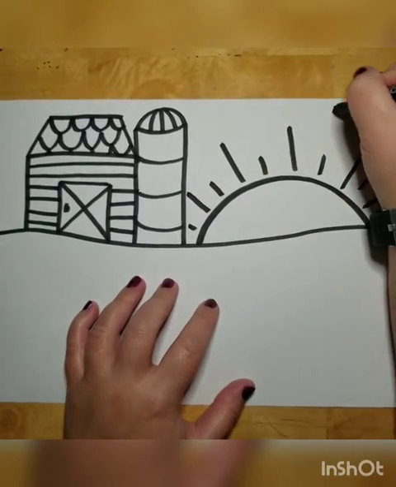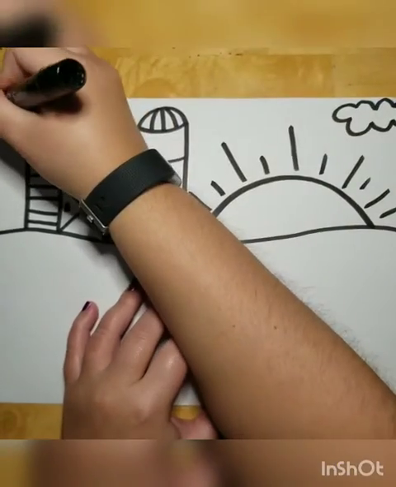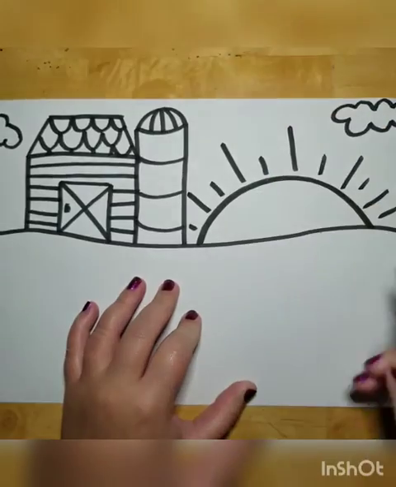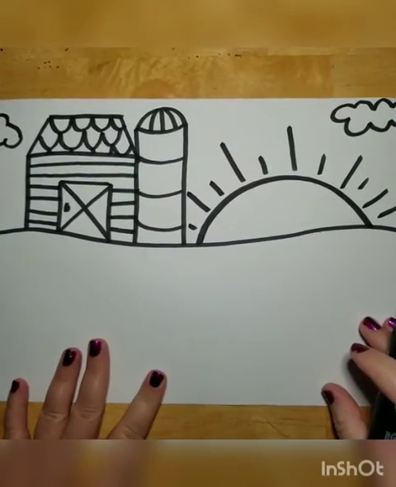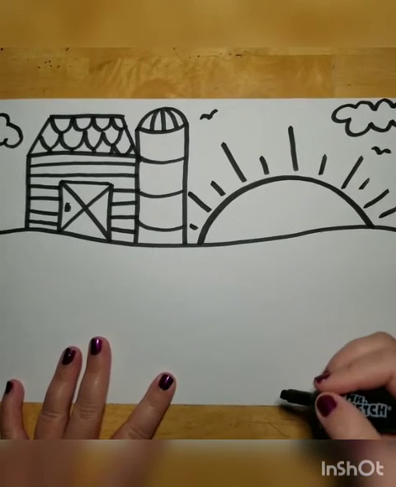Okay, I could put a cloud in the sky. You can if you want. You don't have to. Maybe I'll add another one over here. Okay, and my sky is finished. If you want to add any birds, you could add little birds flying, whatever you like.